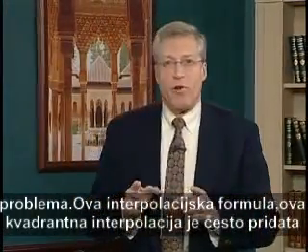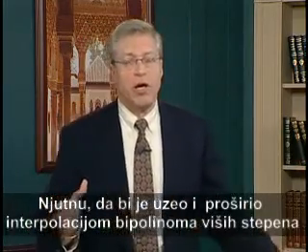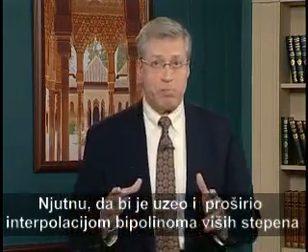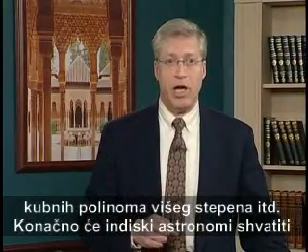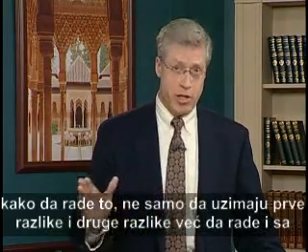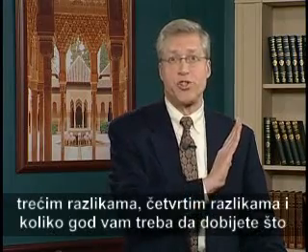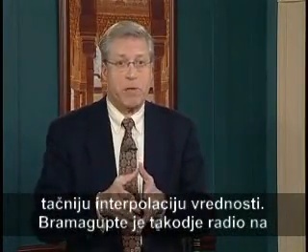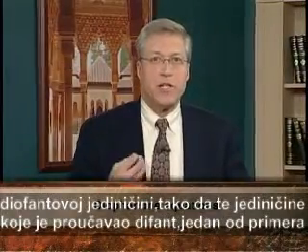This interpolation formula, this quadratic interpolation, is often attributed to Newton, who would then go on and extend this to interpolation by polynomials of higher degree, cubic polynomials, 4th degree polynomials, and so on. Eventually, the Indian astronomers would realize how to do this, how to not just take first differences and second differences, but to work with third differences, fourth differences, as many as you needed in order to get a very accurate interpolation of the values.